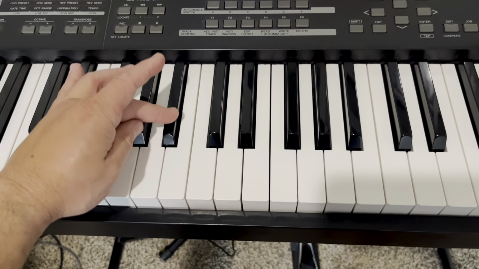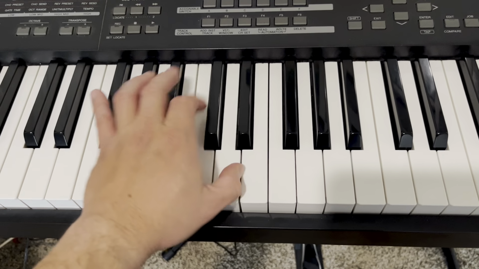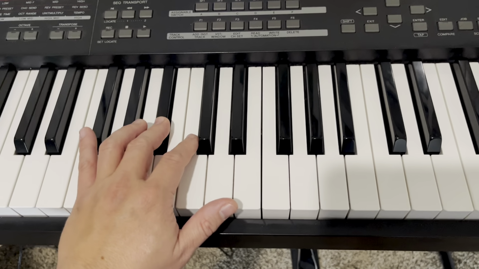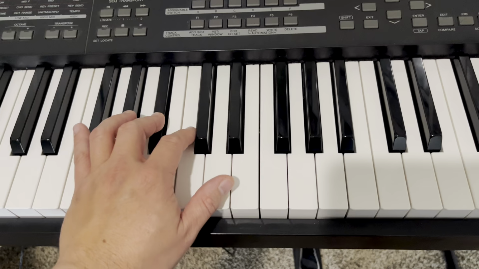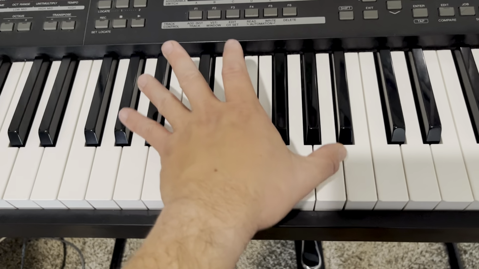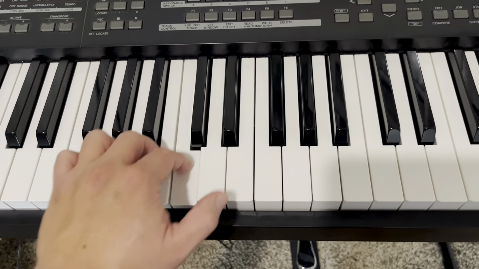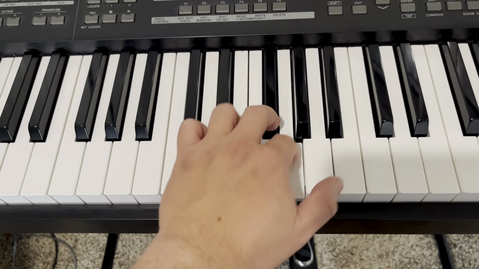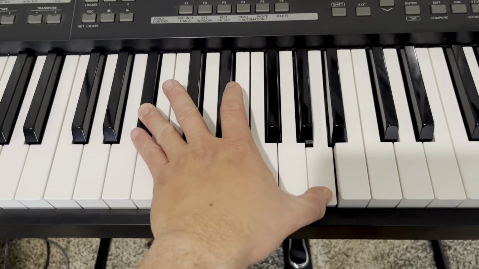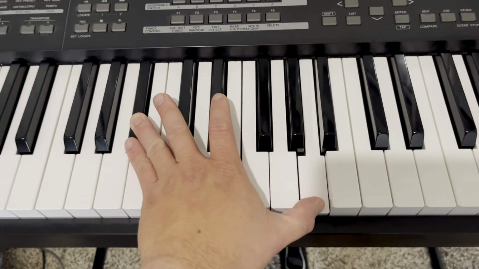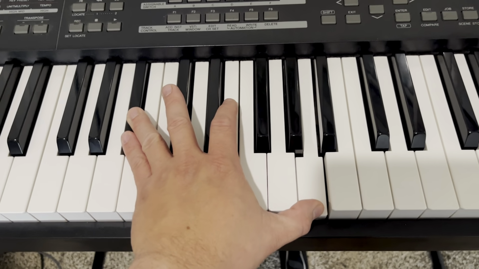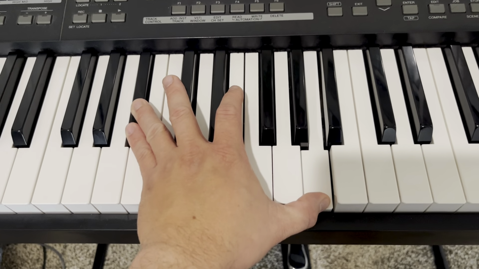I could think, here's B flat, and just go count from the 7. 1, 2, 3, 4, 5, 6, 7. Or I could just think, once again, the amount of half steps. 1, 2, 3, 4, 5, 6, 7, 8, 9, 10, 11. And once I know that there's 11 half steps in a major 7, I know that'll always work.